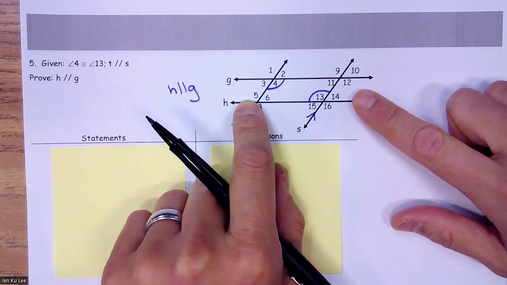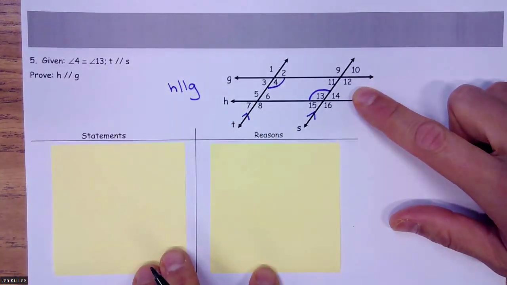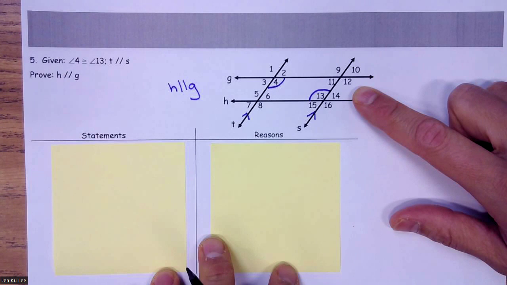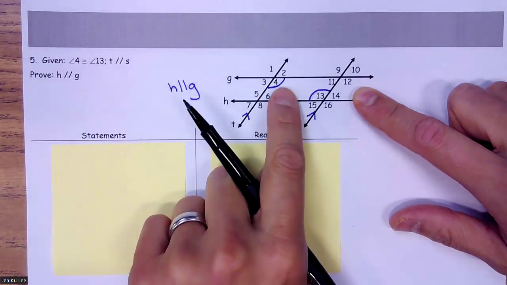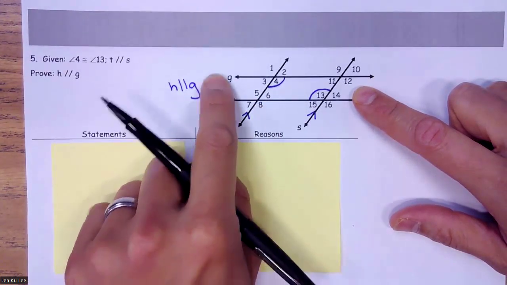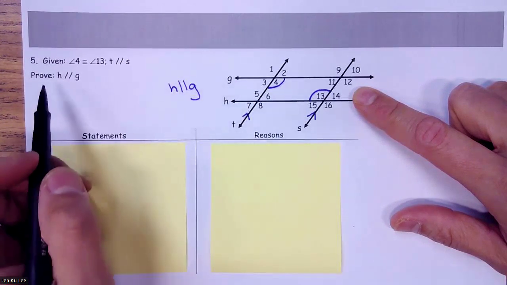So I have a plan for the proof, and now it's just time for me to do the 2-column proof. I cannot say 4 is congruent to 5 just yet because I don't know that G and H are parallel. That's what we have to prove.